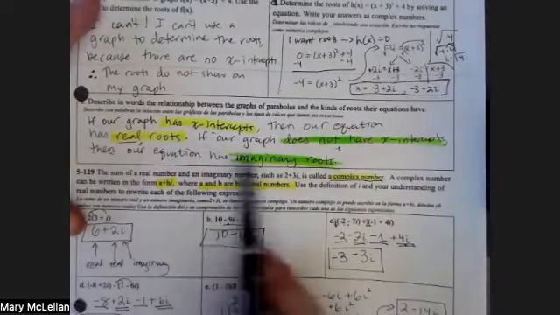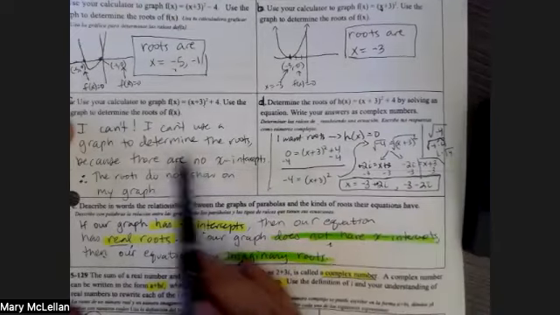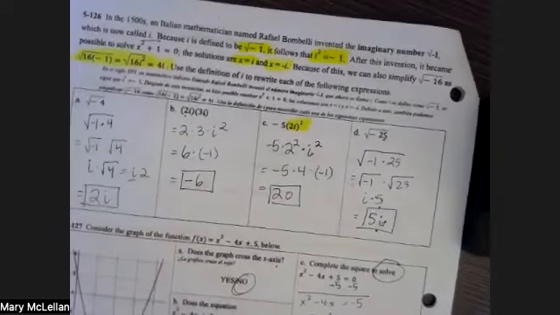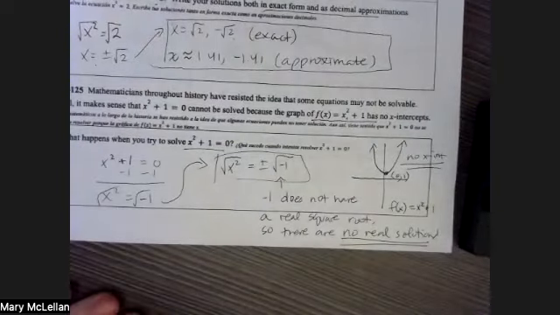Graphing. If your graph has x-intercepts, then your equation has real roots. If your graph does not have x-intercepts, then your equation has imaginary roots. Some practice with performing operations on imaginary numbers. Yeah, that's it.